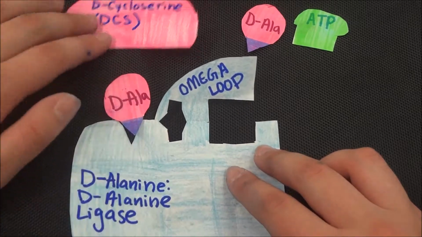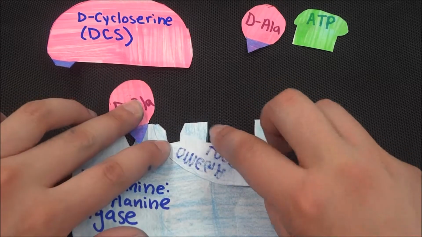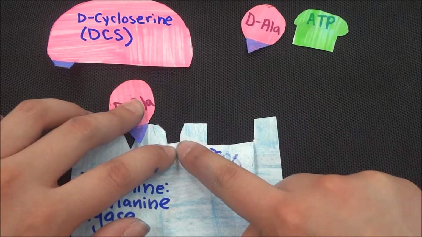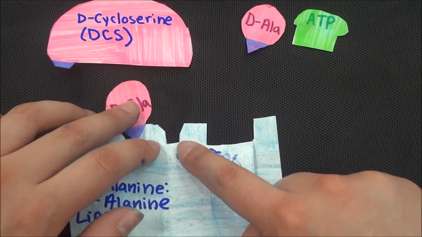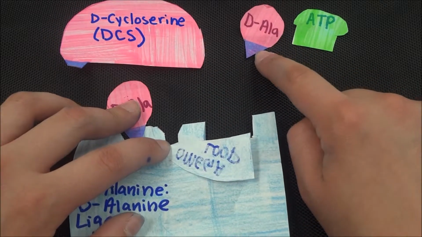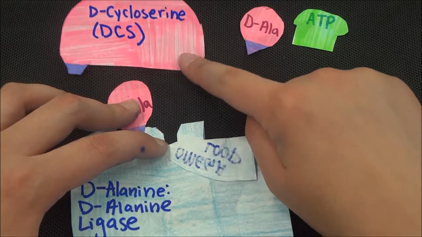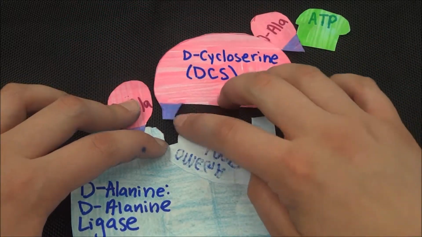When the first D-ala binds, there's still going to be that conformational change at the omega loop. However, this is going to expose the second active site for DDL. Since I said before that this D-ala has less of an affinity here for DDL, this lets the DCS bind here.